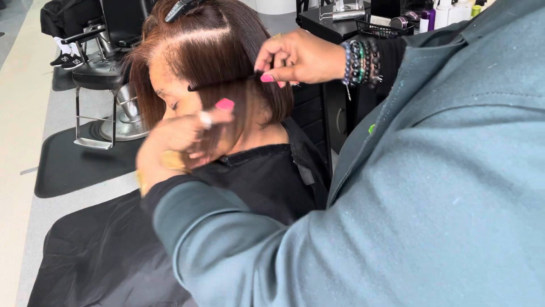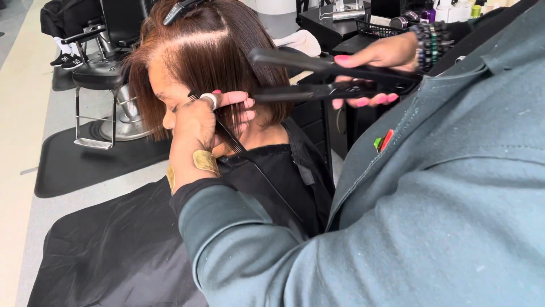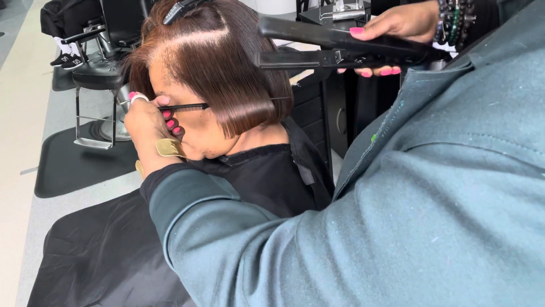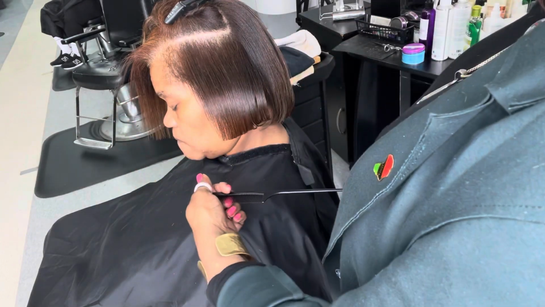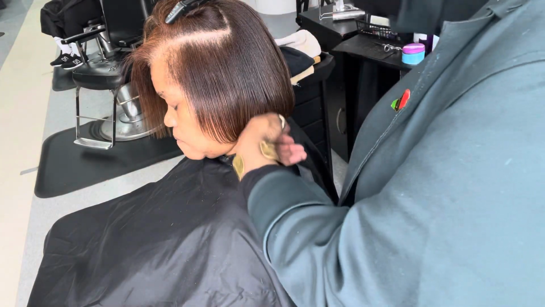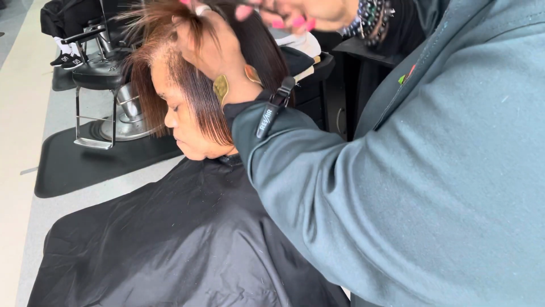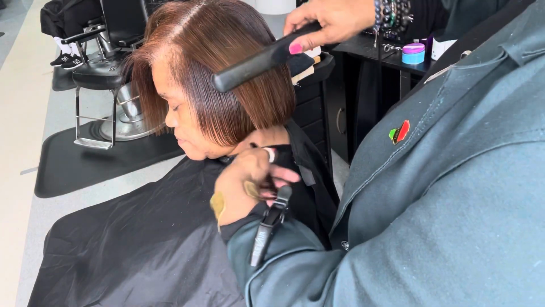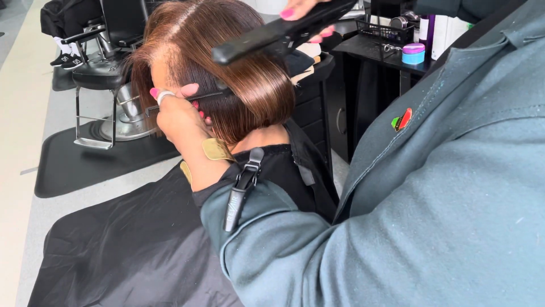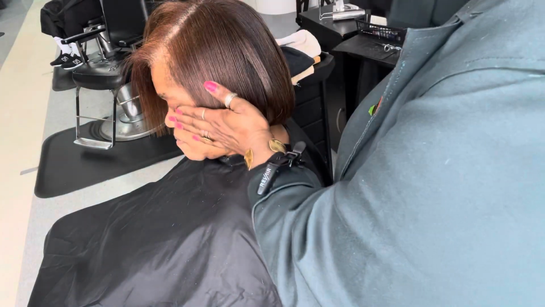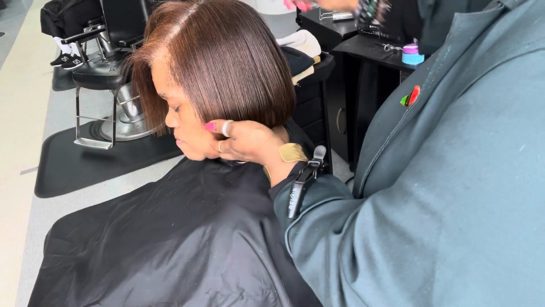So textures are straight, coily, curly, wavy, and then type is fine, medium, and coarse. And this guest has the texture is Afro, curly, but her type, her hair, it is strong. It is strong, and you don't normally see this.